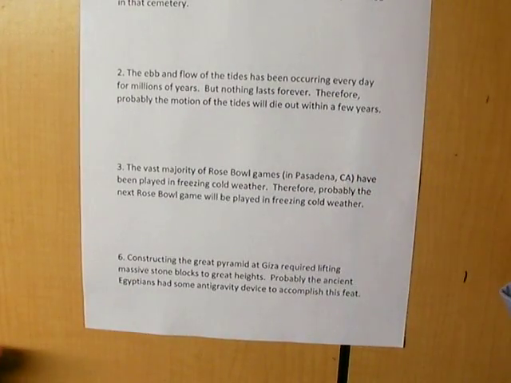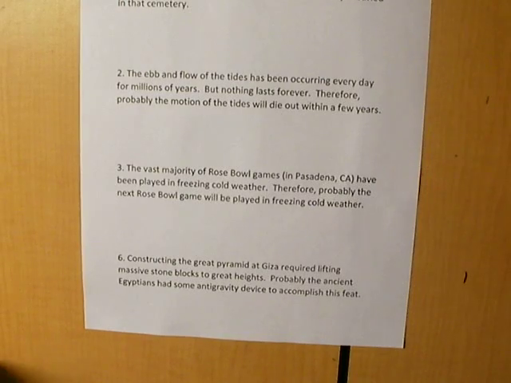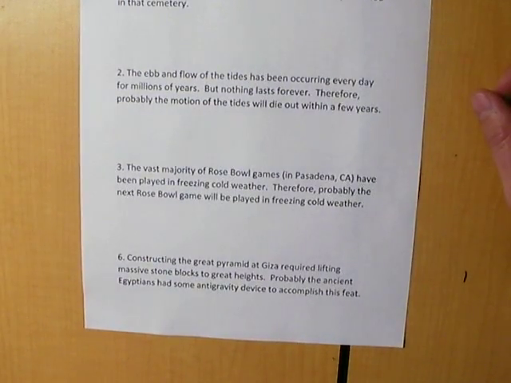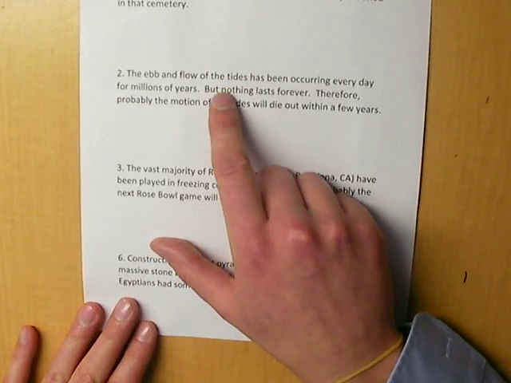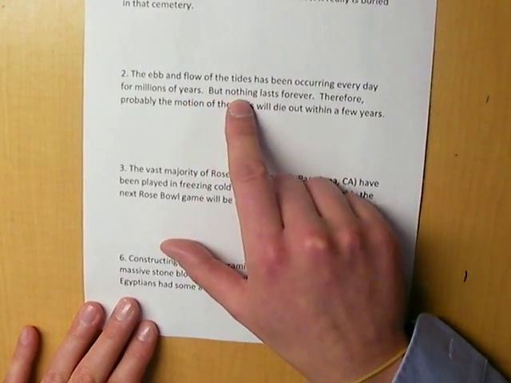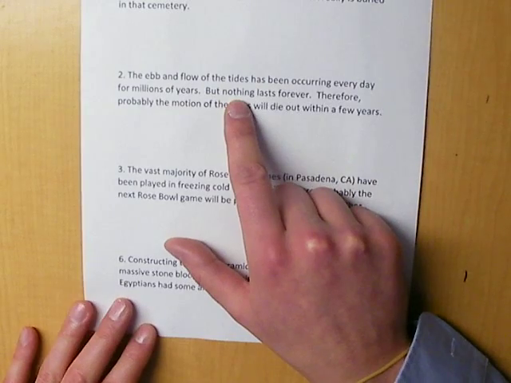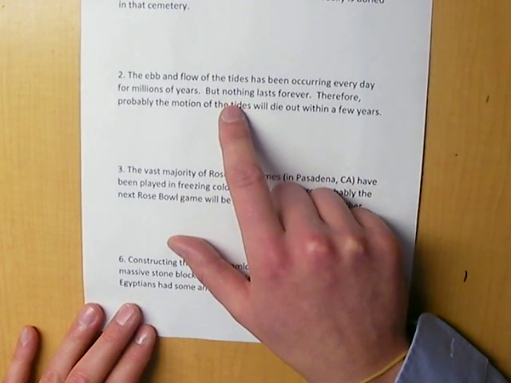The ebb and flow of the tides has been occurring every day for millions of years. The Earth is thought to be 4.55 billion years old, but nothing lasts forever. Therefore, probably the motion of the tides will die out within a few years. For this one, we've got two premises: the ebb and flow of the tides has been occurring every day for millions of years, but there's our general folk wisdom, nothing lasts forever.